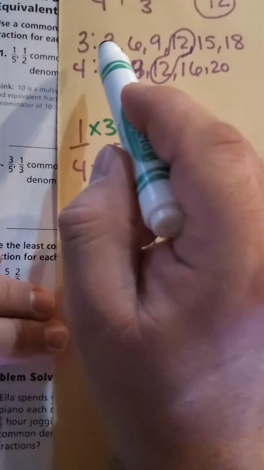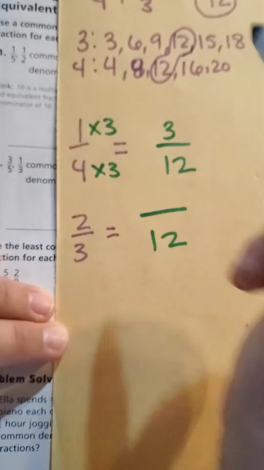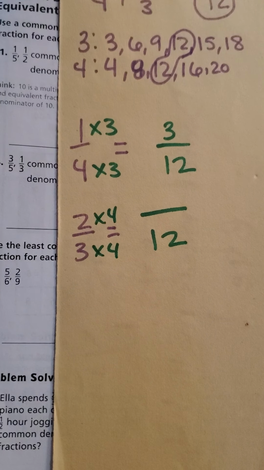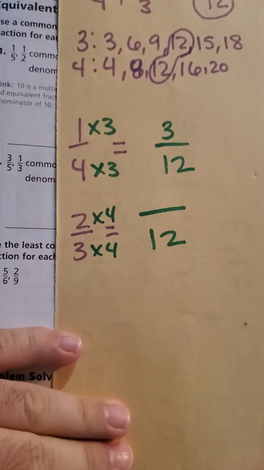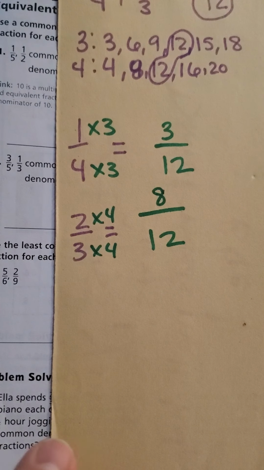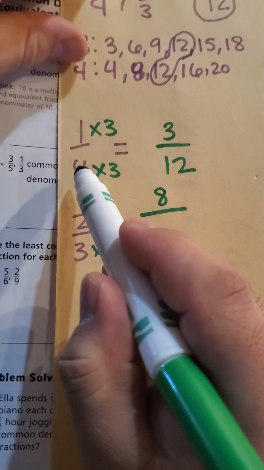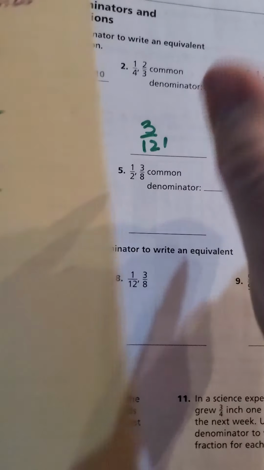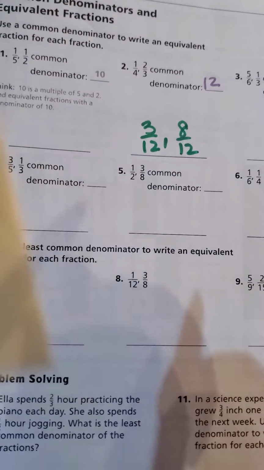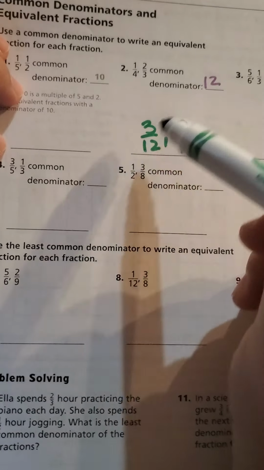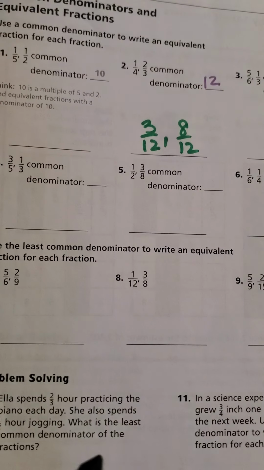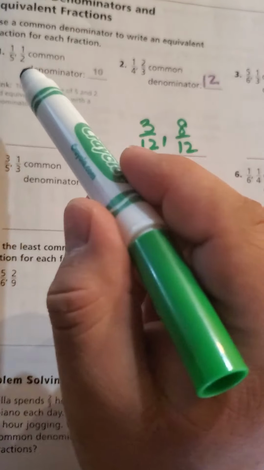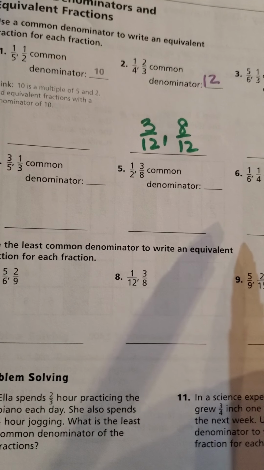3 became a 12 by multiplying it by 1, 2, 3, 4. So what you do to the bottom, you do to the top. I multiply the bottom by 4. I'm going to multiply the top by 4, the numerator. 2 times 4 is 8. So there's my answer. An equivalent fraction for 1/4 is 3/12. An equivalent fraction for 2/3 is 8/12. You see a commonality here? 12, 12, and 12. Okay? So you're going to do that for 3, 4, 5, and 6.